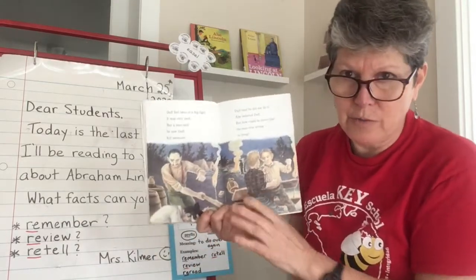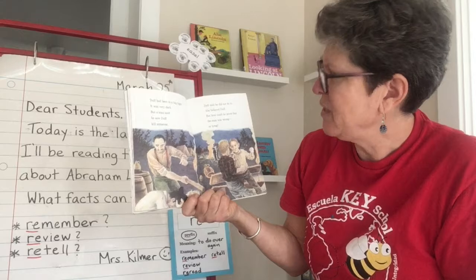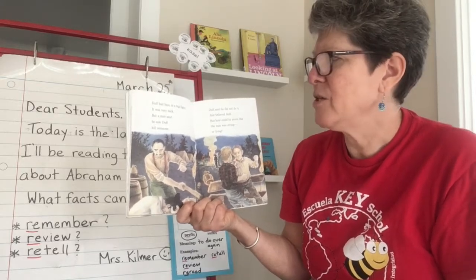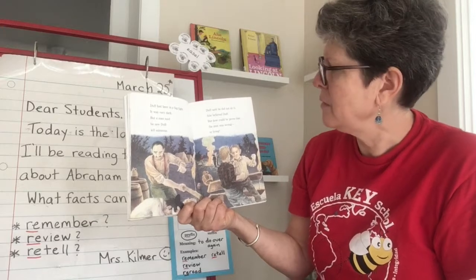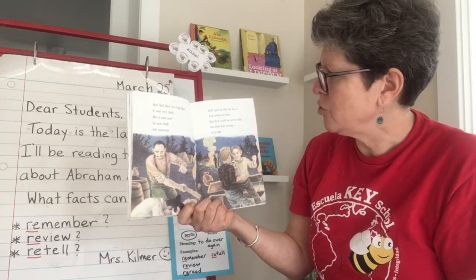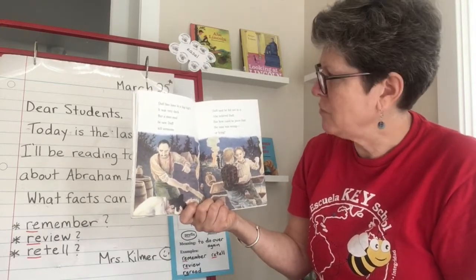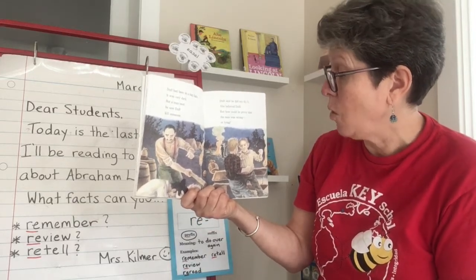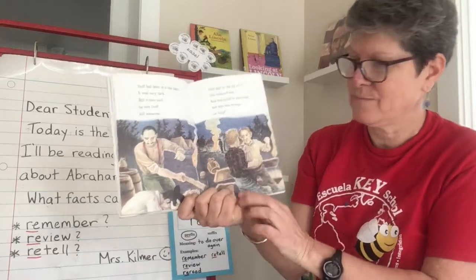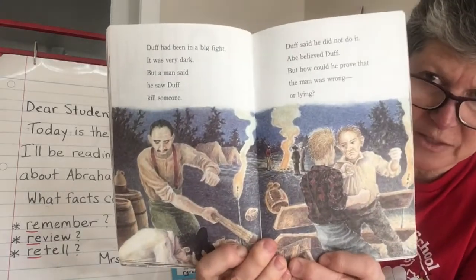Oh, here's the story of what happened. Duff had been in a big fight. It was very dark, but a man said he saw Duff kill someone. Duff said he did not do it. Abe believed Duff, but how could he prove that the man was wrong or lying? And there's a picture of the fight in the dark.